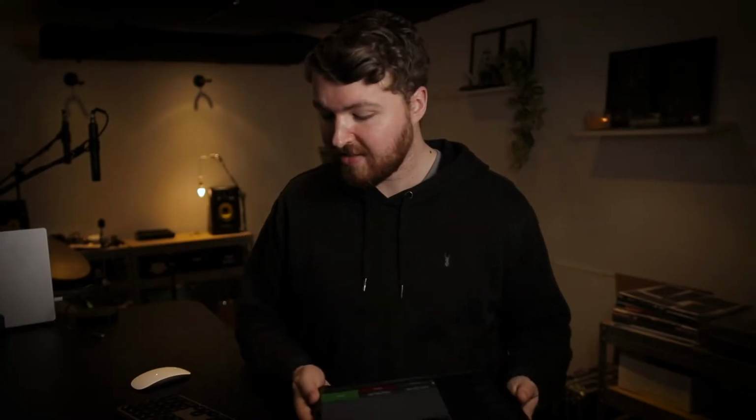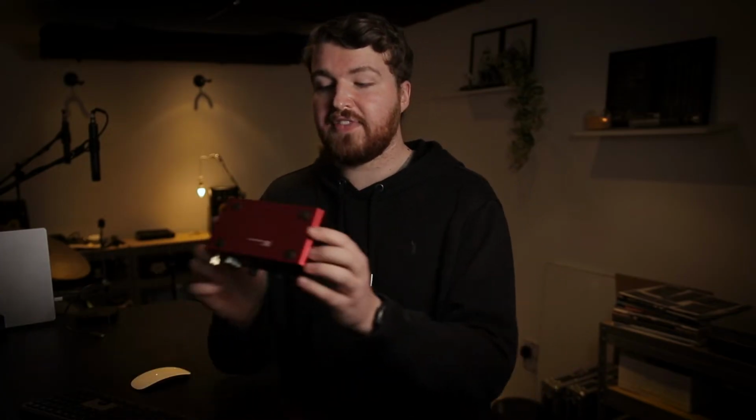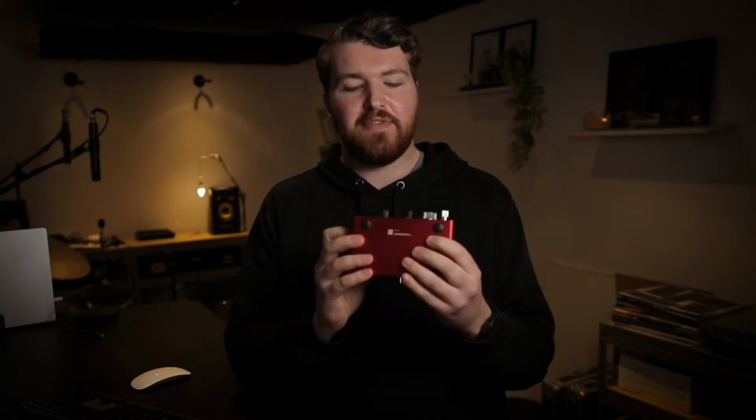So with this, we want to talk about hardware because that's what's going to be outputting from this iPad. Now, for this video, I'm going to keep it cheap and simple, and I'm using this little guy, which is the Focusrite Solo.